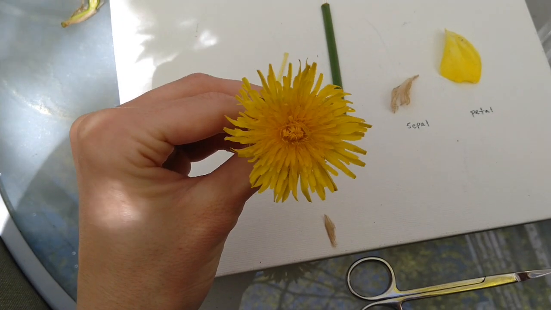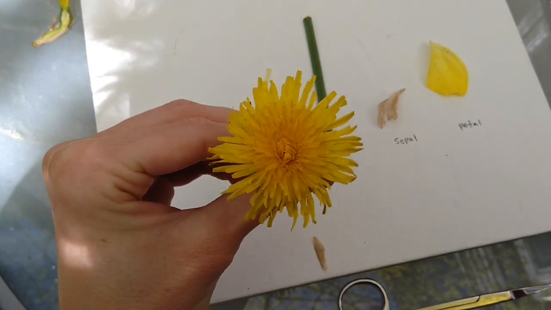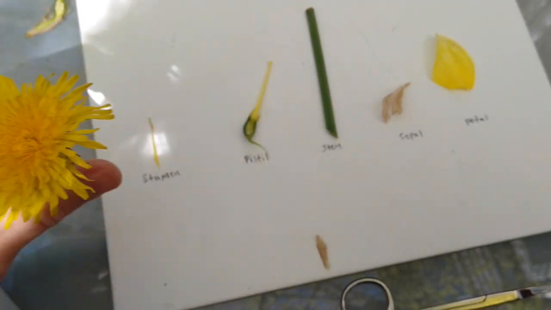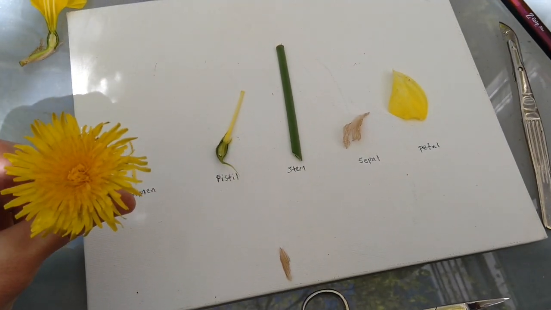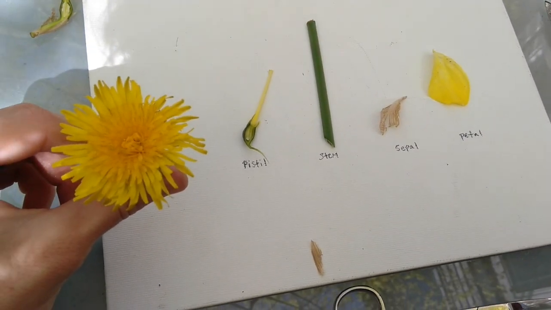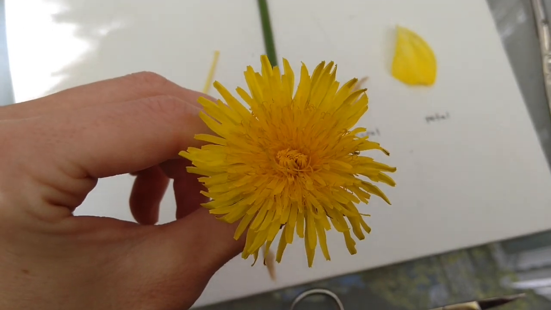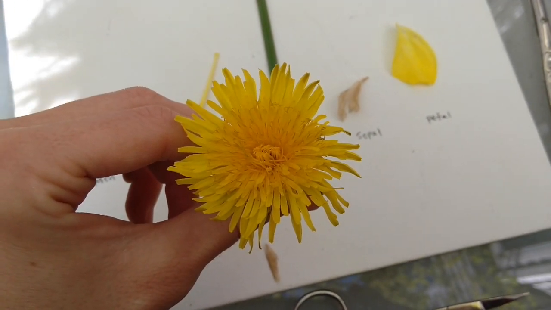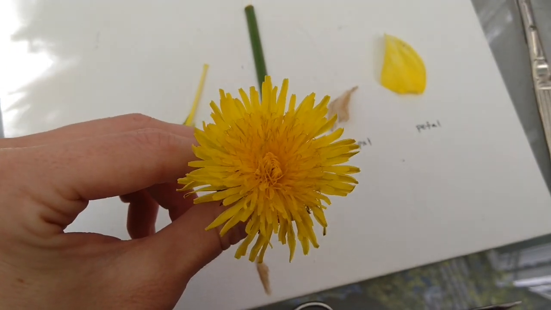Something to keep in mind is that every flower is really different. So does this dandelion look like that daffodil that I cut up? I don't really think they look super similar. They're both yellow, but they look pretty different. So when you cut apart flowers, their parts are going to be different, and sometimes flowers don't have all of those parts for us to look at. But let's take a look at this dandelion to see what it does have.